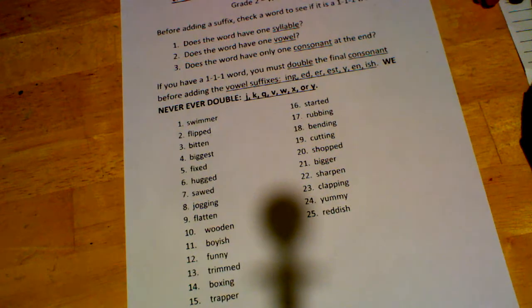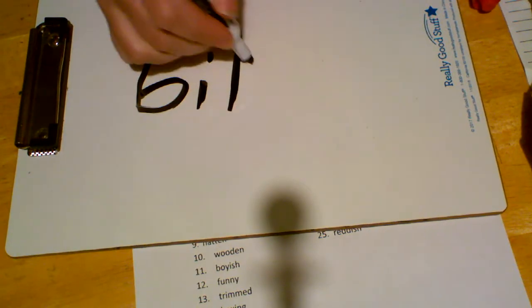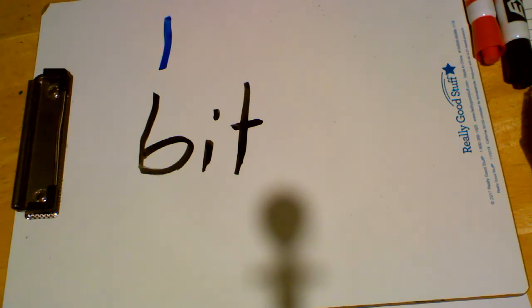So let's look at our next word. Our next word is bitten. So our base word is bit. The dog bit me. B-I-T. So here's how this rule really works. Do we have a one syllable word? Yeah. Bit is a short vowel, one syllable. You only have one vowel sound.